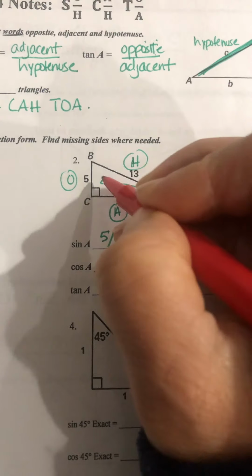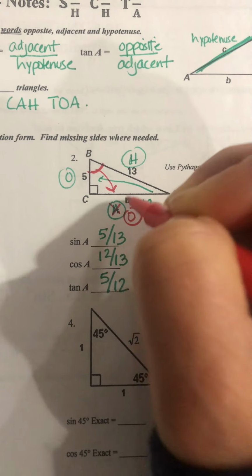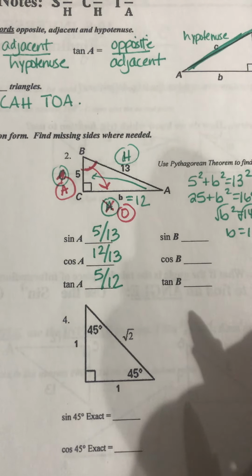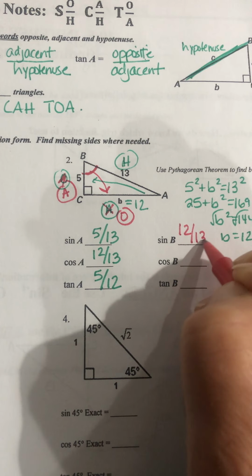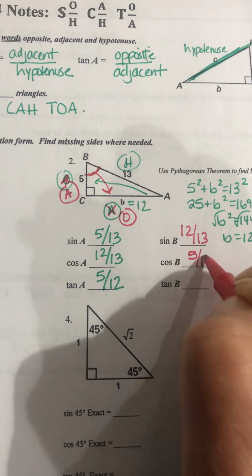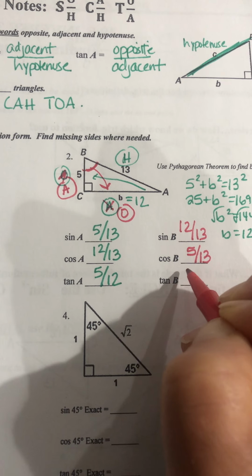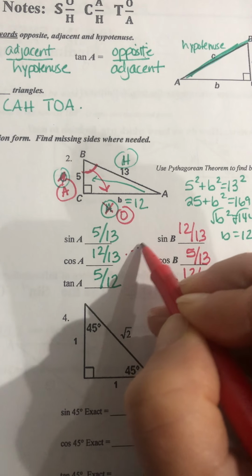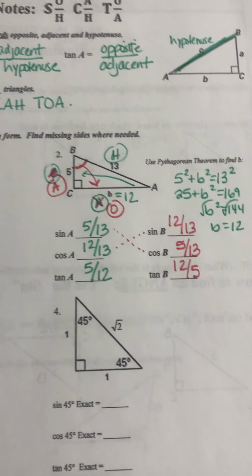If I switch now to angle B, now the opposite side is 12 and the adjacent side is 5. So the sine of angle B is 12 over 13. Cosine is adjacent over hypotenuse, 5 over 13. And then opposite over adjacent, 12 over 5. And again, you can see that the cosine here matches the sine there and vice versa.